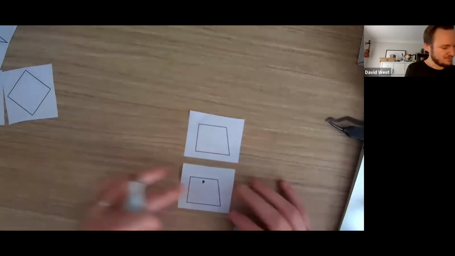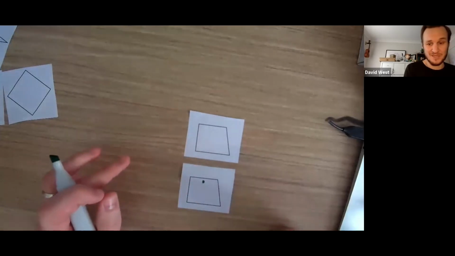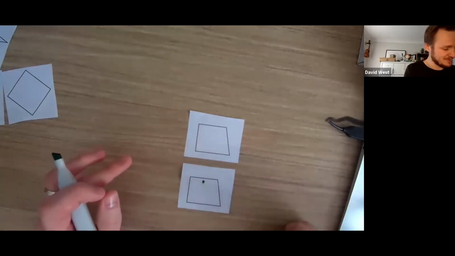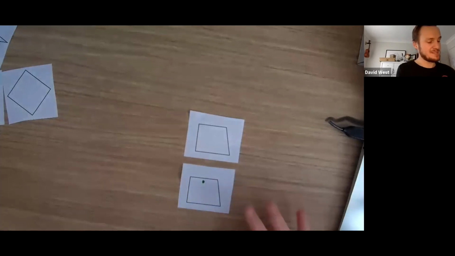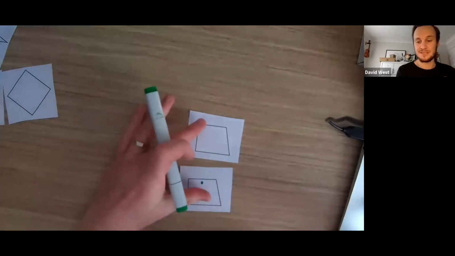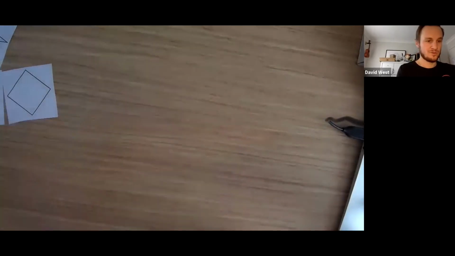Okay. To be honest, I'm not even sure this shape has any symmetry at all. I don't think it does. I think it's got no symmetry at all because that shape can't be even on both sides. So none.